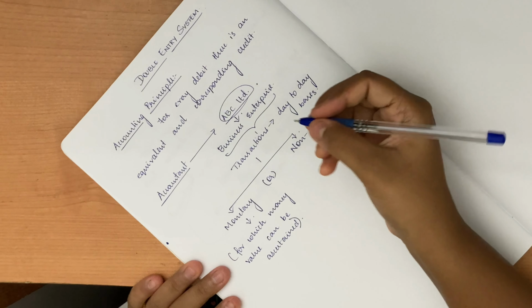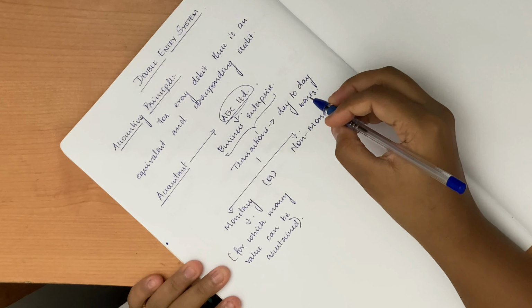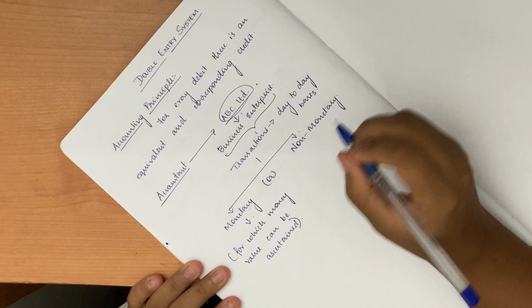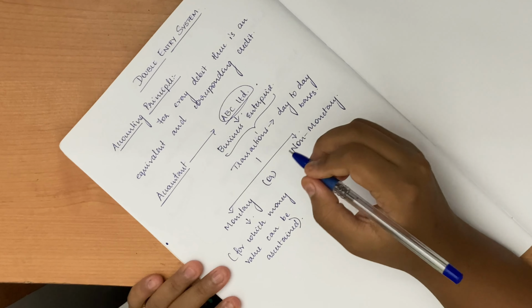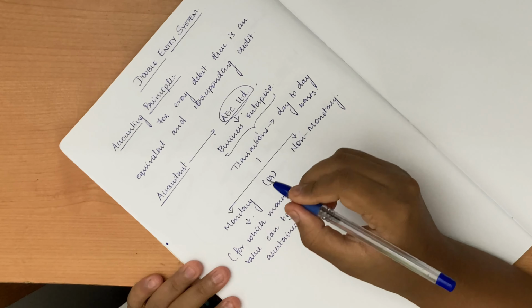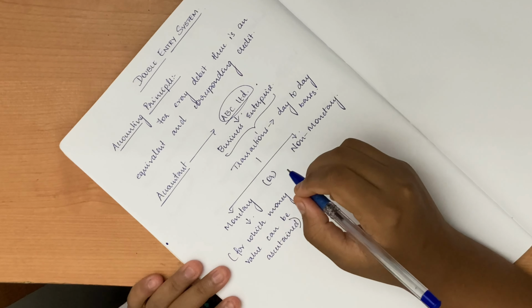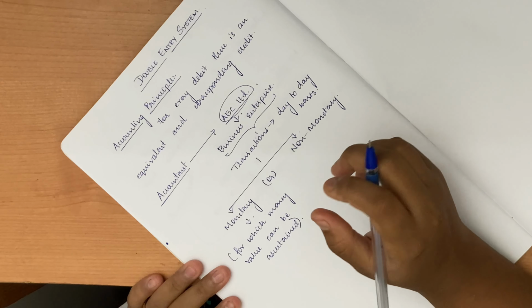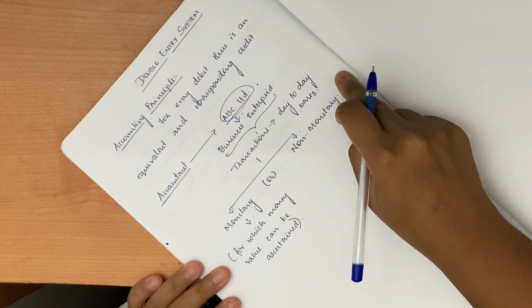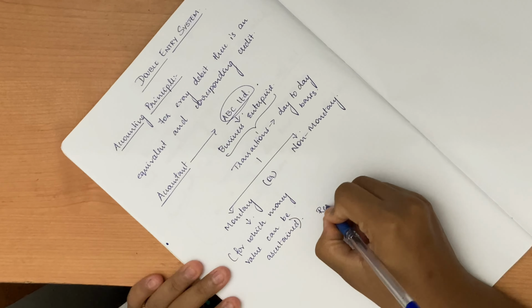Now since transactions are happening on a day-to-day basis, the number of transactions is also going to be huge. Since the business is operating on a large scale, there are going to be various and several transactions happening. So the very first duty of the accountant is to identify which transactions have to be recorded, and then the process of recording those transactions is called bookkeeping.